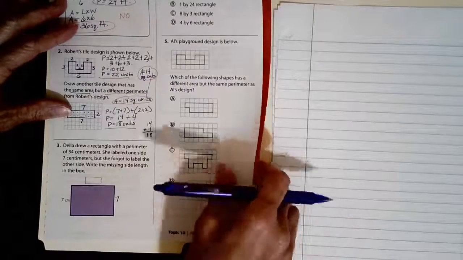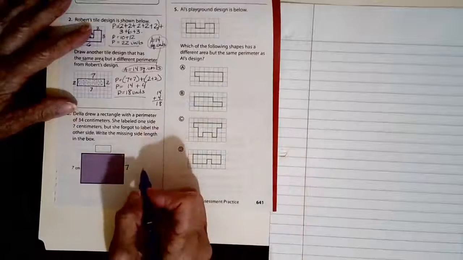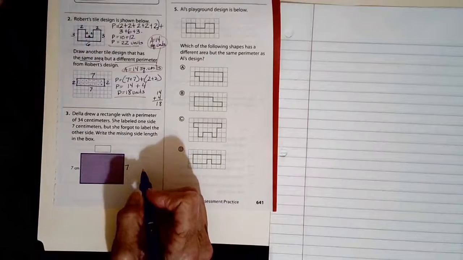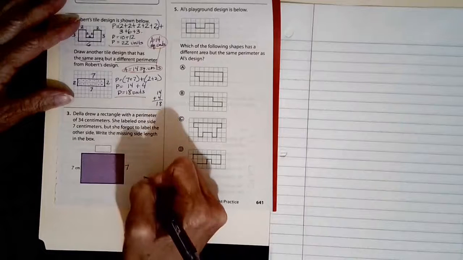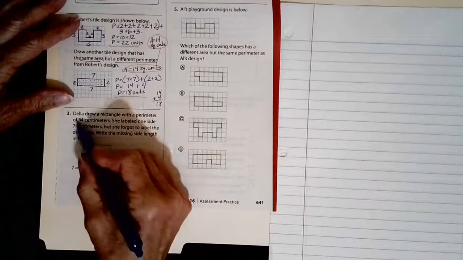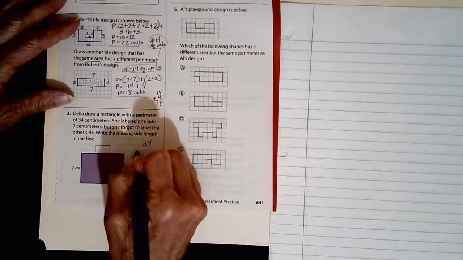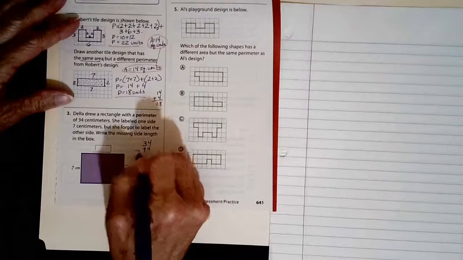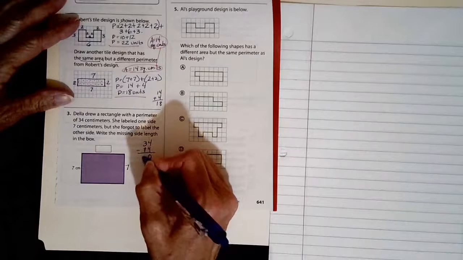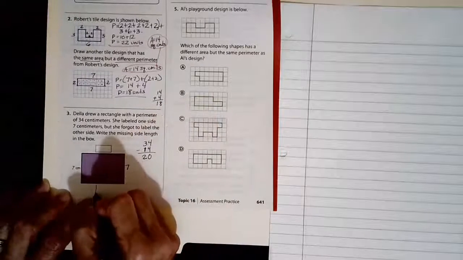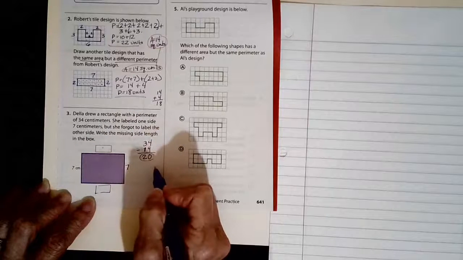So there's a couple of ways we could solve this. Let's take a look at how to solve it with addition and subtraction. First of all, let's see, what known parts do we have? 7 plus 7 is 14. And we know that the total around is 34. So I would say 34 minus 14. 4 minus 4 is 0. 3 minus 1 is 2. So I know that for these two spaces, the total is going to be 20.